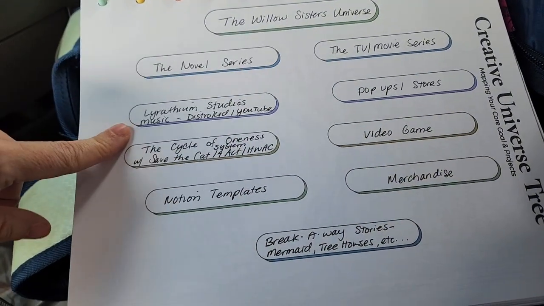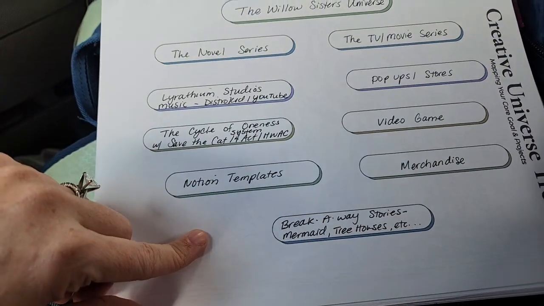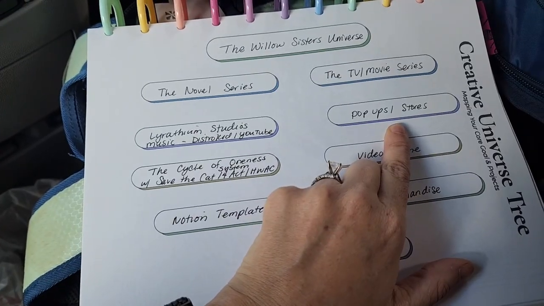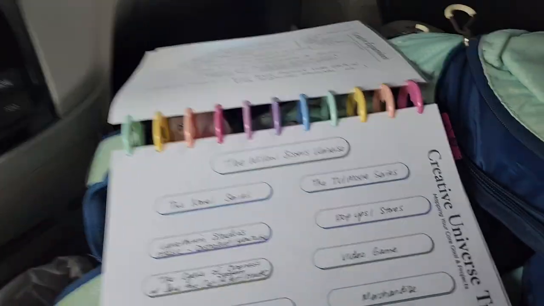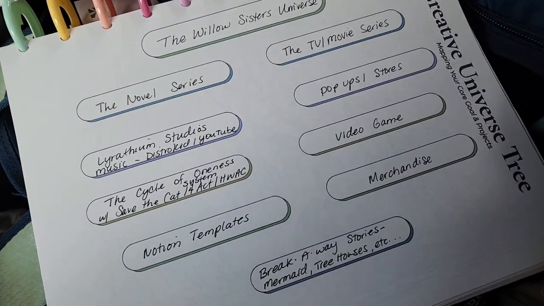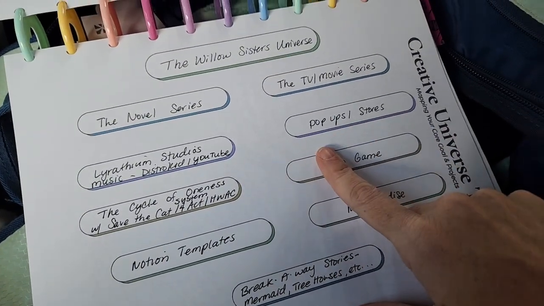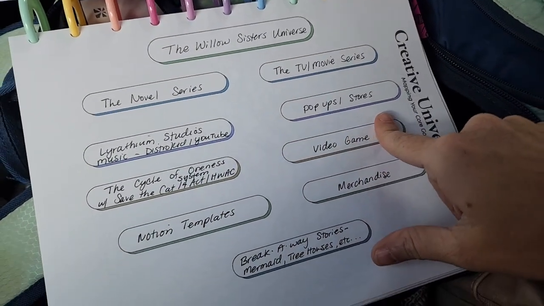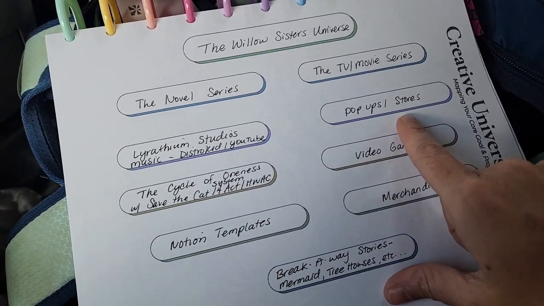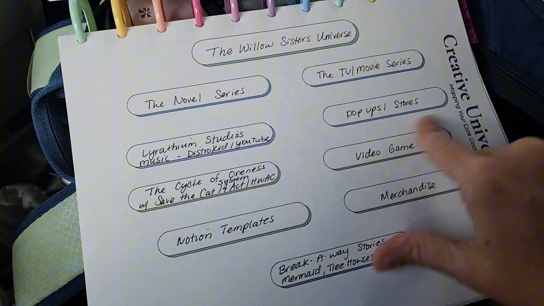I'll try to put that on there if I can remember it, but we'll move on because my brain is not remembering. Here I have put pop-ups and stores because ultimately I would love to have a theme park, but I can get there slowly by starting with pop-ups and boutique stores or gift shops. So that is something I have on my list of things to do because ultimately this could become a theme park.